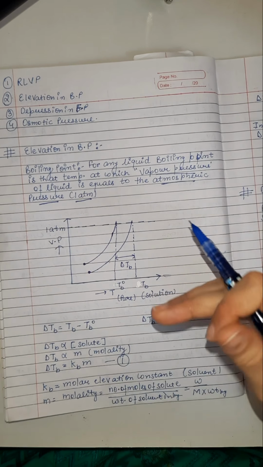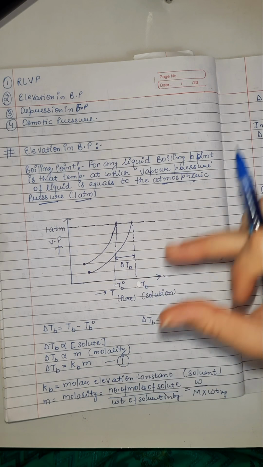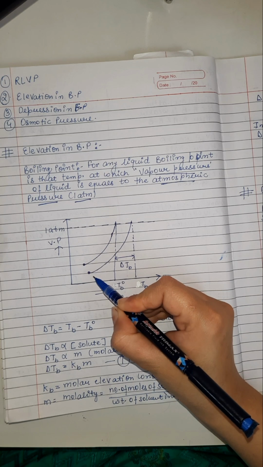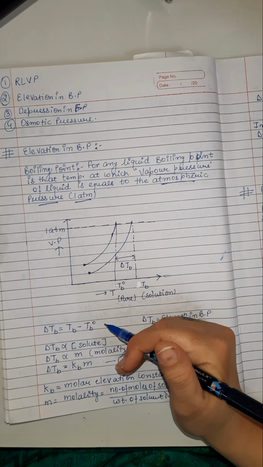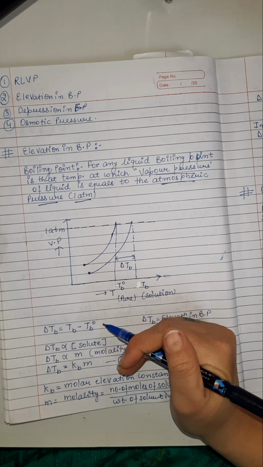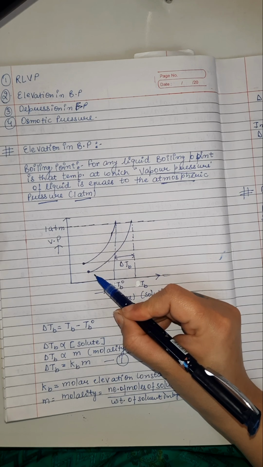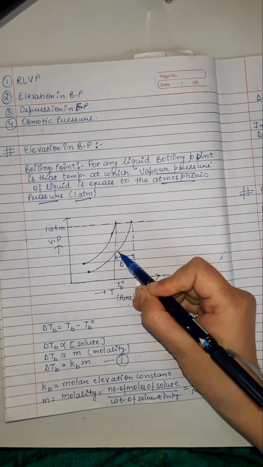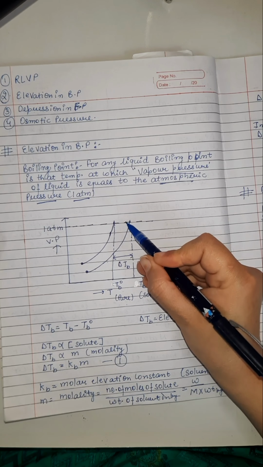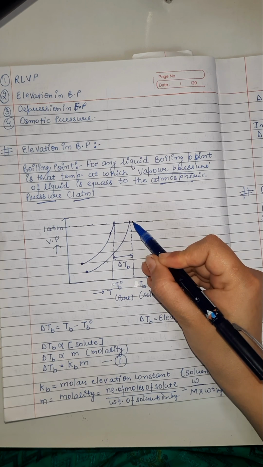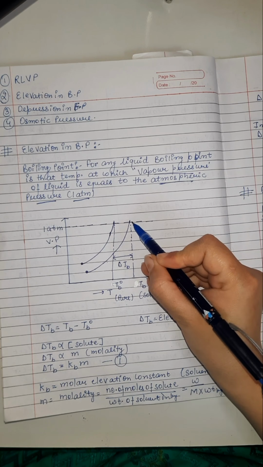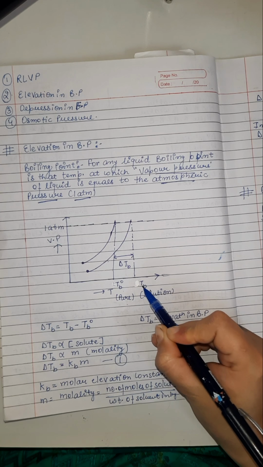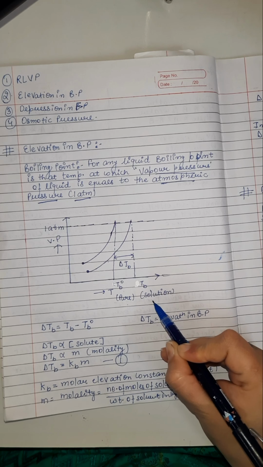Now, if we add a non-volatile solute to the pure solvent, then vapor pressure will decrease, because vapor pressure of pure substance is greater than vapor pressure of solution. If vapor pressure decreases, then it will take more temperature to boil or to reach 1 atm. Then a point will come where it will cut 1 atm. That point is known as its boiling point, that is boiling point of solution, that I have represented with TB. TB is the boiling point for solution.